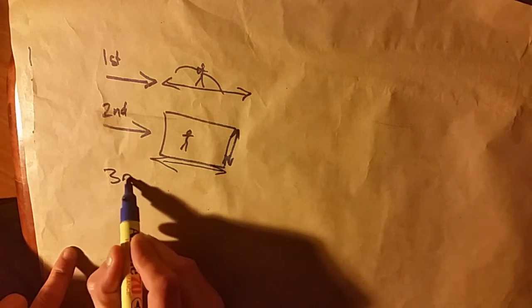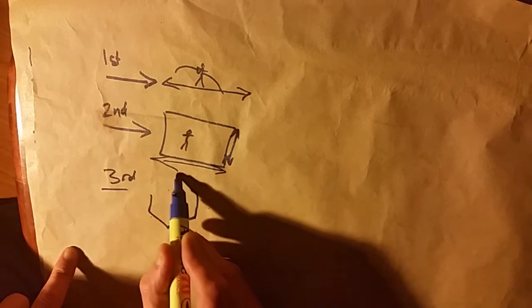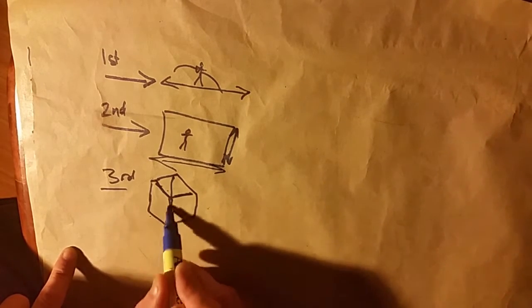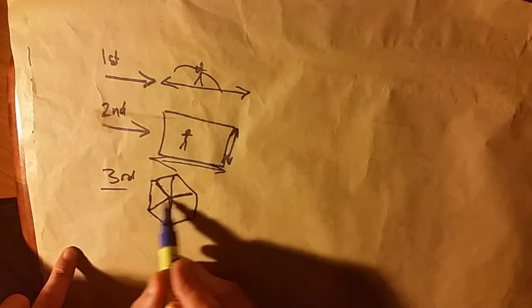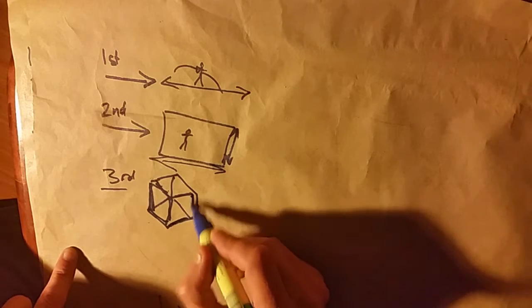We have the third dimension, and we've got a cube.